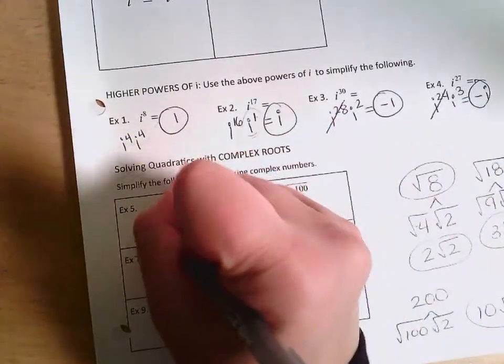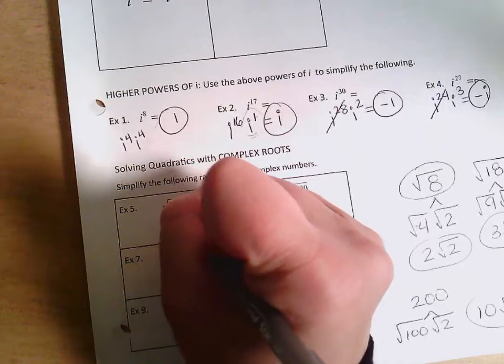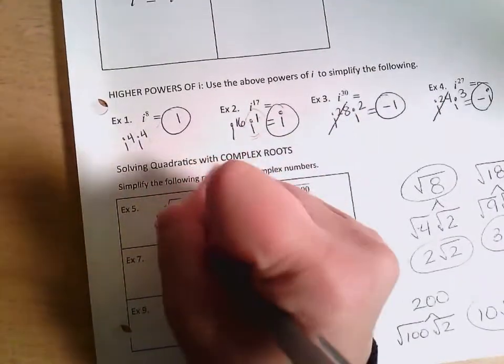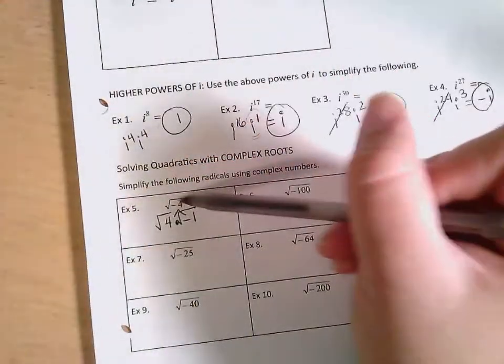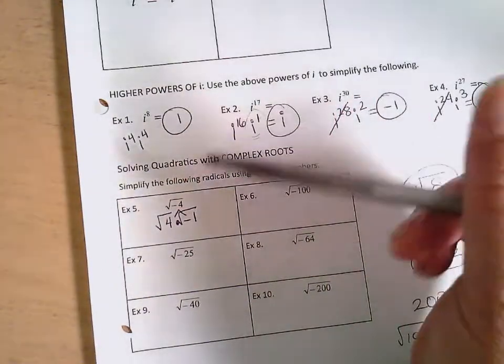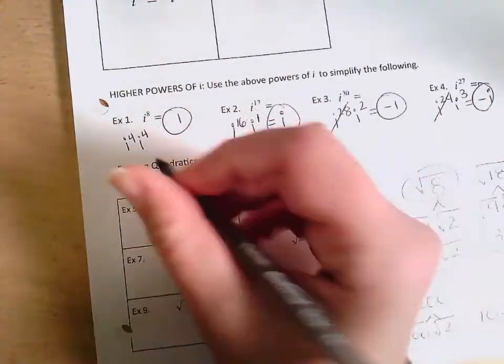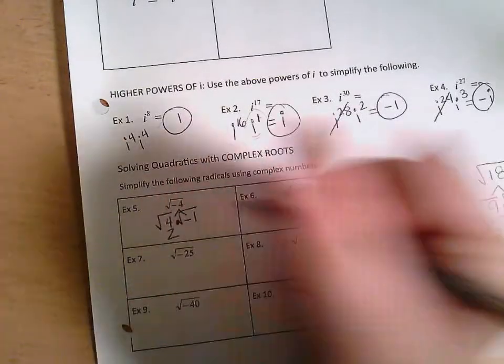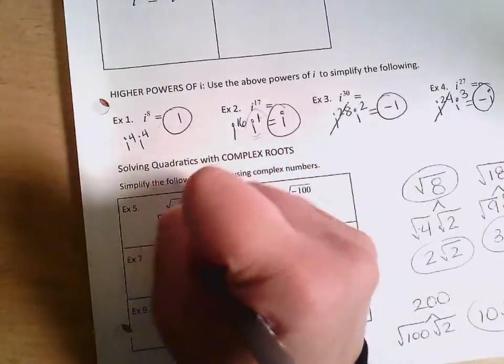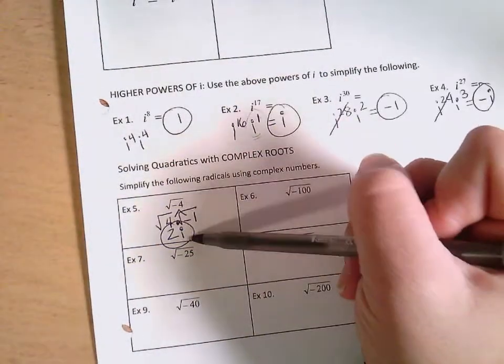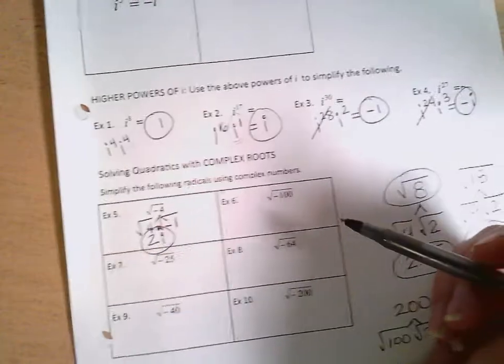-4 is really 4 times -1. I can take the square root of 4, I just can't take the square root of -4. If I take the square root of 4, I just get 2. If I take the square root of -1, I get i. So the square root of -4 is positive 2i.